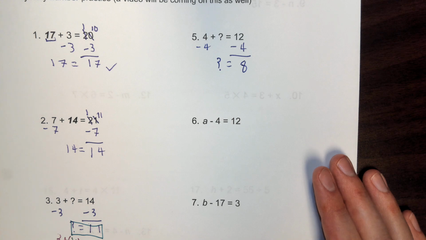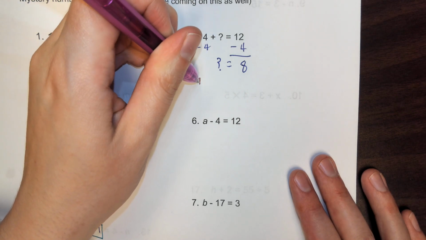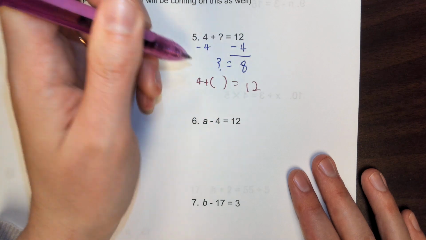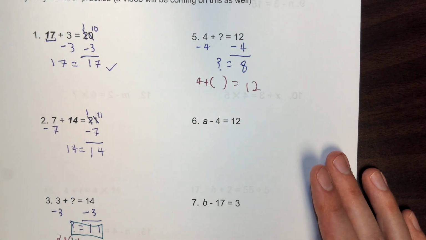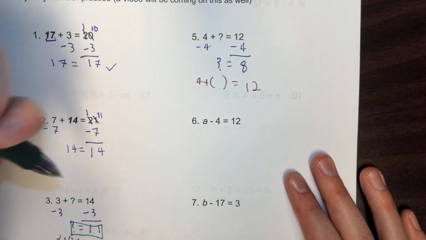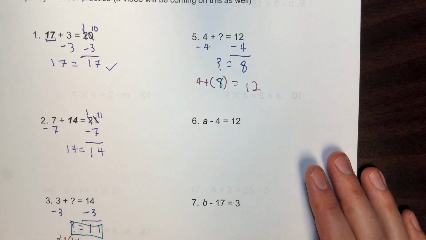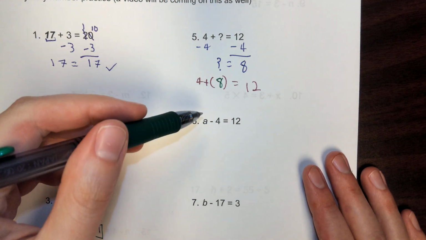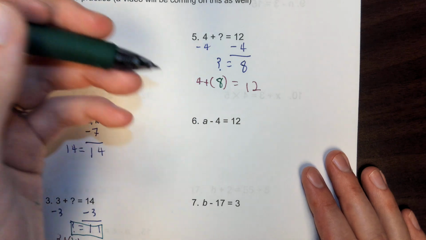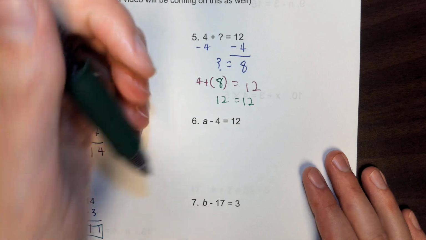Alright, so let's go ahead and double check this, right? We have 4 plus some mystery number equals 12. And I'm saying I think our mystery number is going to be 8. So I'm going to put that in there. 4 plus 8 equals 12. Does 4 plus 8 equal 12? 8, 9, 10, 11, 12. So I would agree with that. 12 does equal 12, of course.